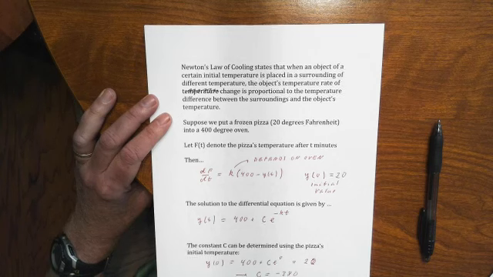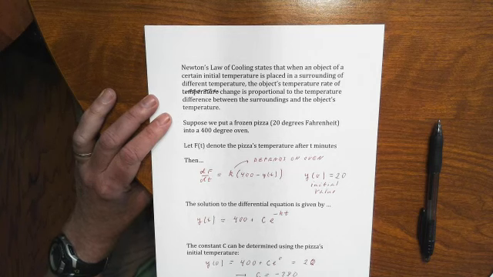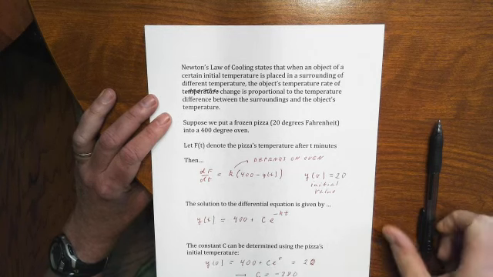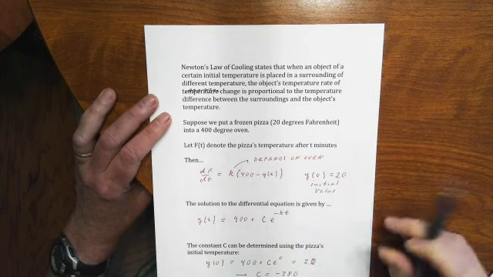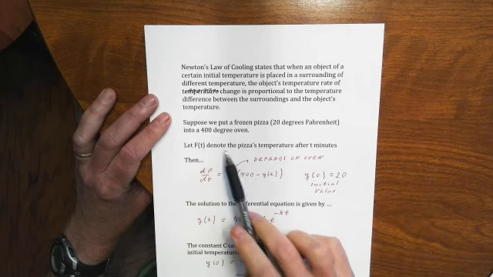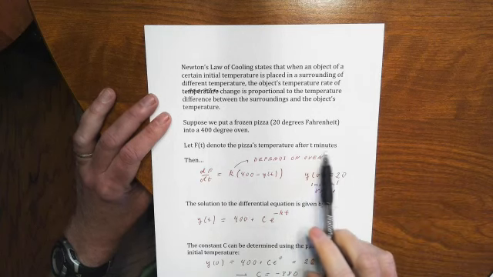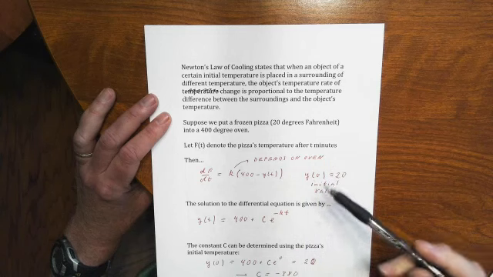If we have a hot cup of coffee and we know it's going to cool to room temperature, in this case we're going to look at a frozen pizza. We'll assume that it's 20 degrees Fahrenheit and we're going to put it into a 400-degree oven. We'll let F of t denote the temperature of the pizza after t minutes in degrees Fahrenheit.